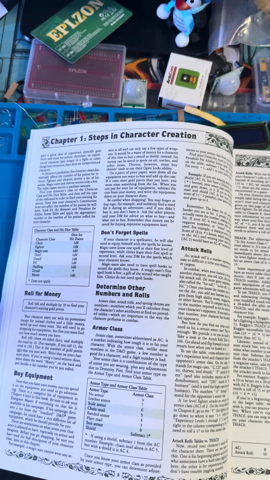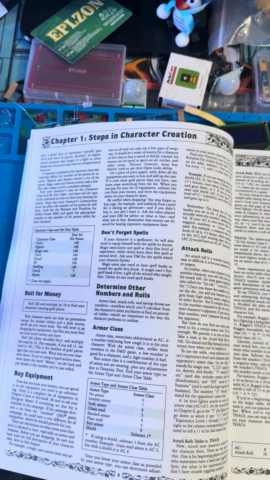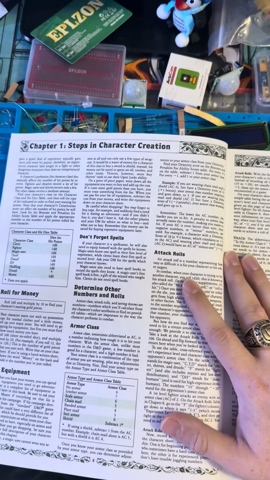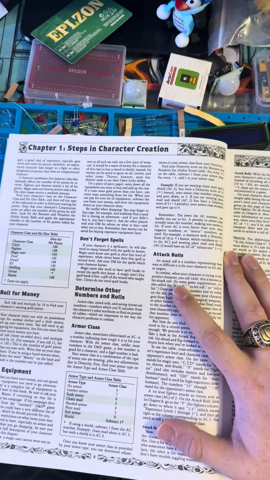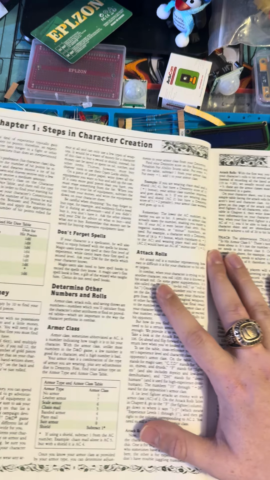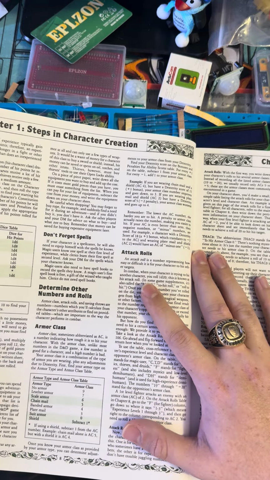First, find your armor type on the Armor Type and Armor Class table. So, no armor, 9. Leather armor, 7. Scale mail, 6. Chain mail, 5. Banded armor, 4. Plate mail, 3. Suit armor, 0. Shield, subtract 1. Oh, excuse me, I burped. Once you know your armor class as provided by your armor type, you can determine adjustments to your armor class from your dexterity. Find your dexterity score on the bonuses and penalties for ability scores table.